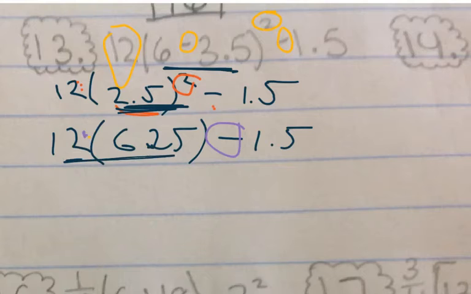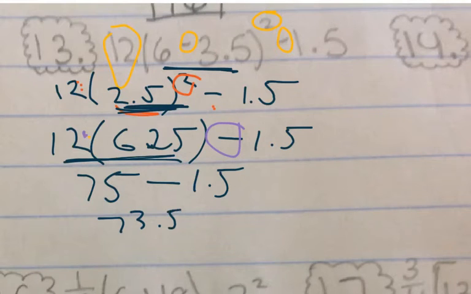So you're going to do 12 times 6.5. And if you do 12 times 6.5, guys, you will get 75 minus 1.5. So now notice, guys, the only thing left is a minus. 75 minus 1.5 is 73.5. Pause the video if you need to.